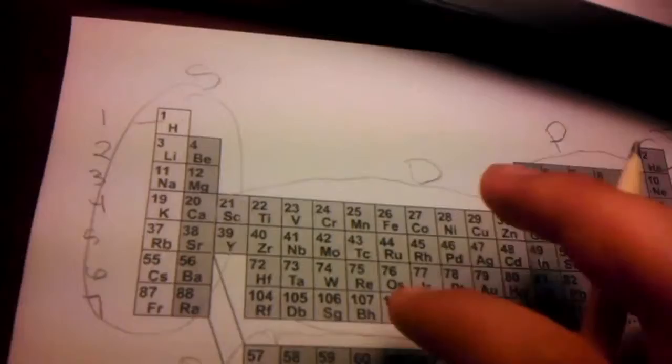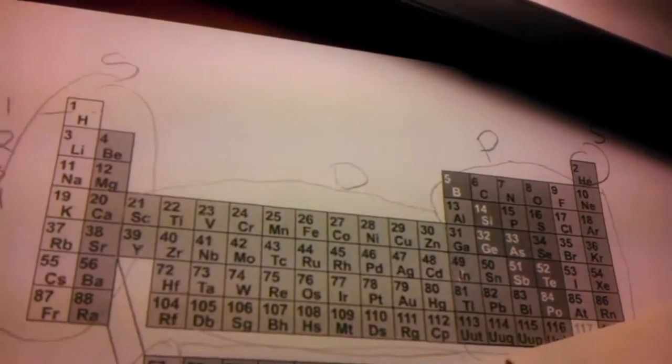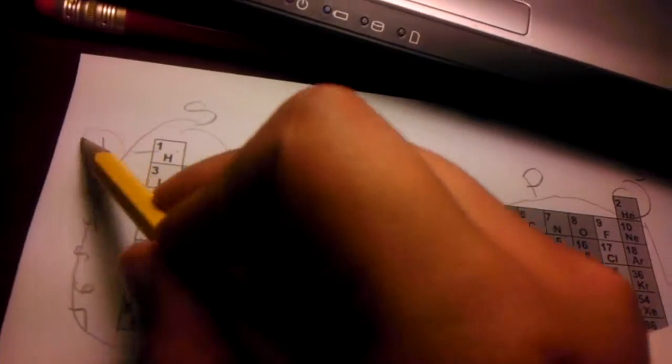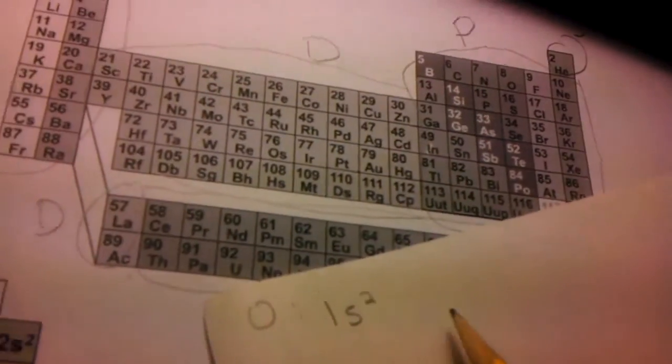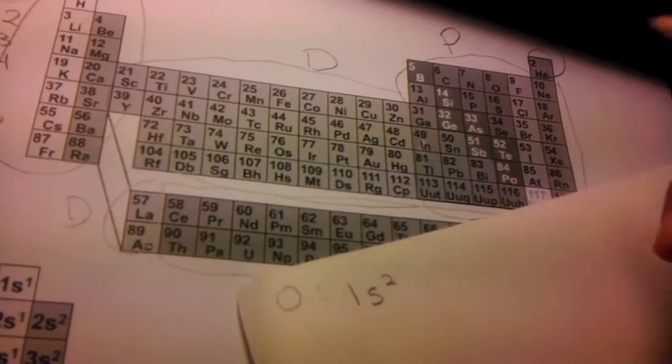Then you count down 1, 2, so 2 on the S. So you're going to put 1s2, because you're still on the first one. And then you go on to the next one.